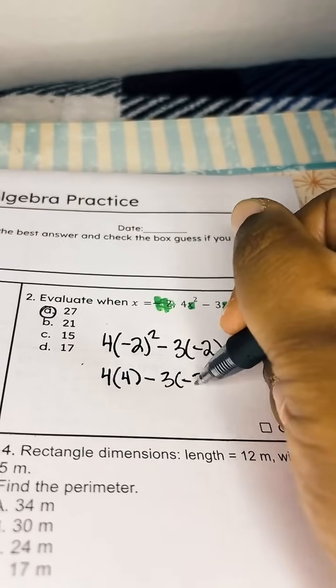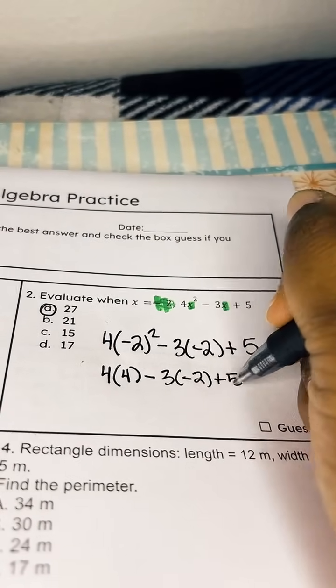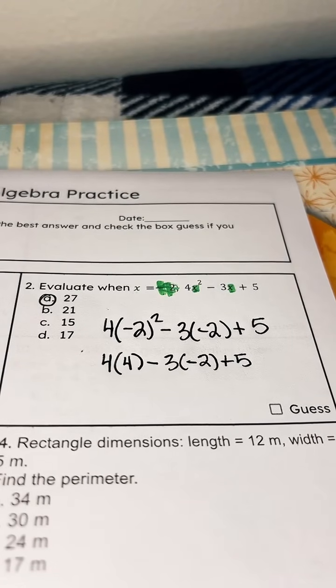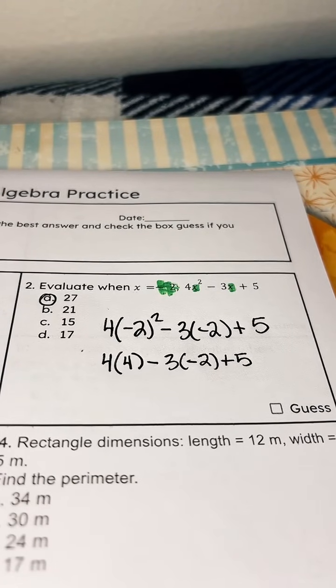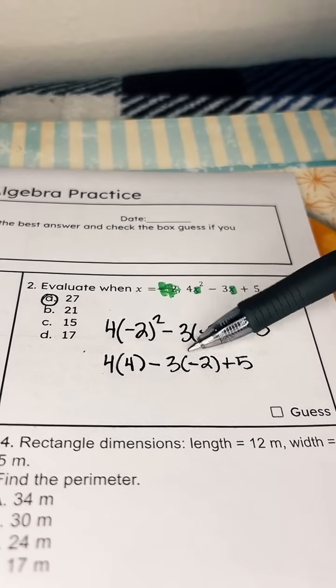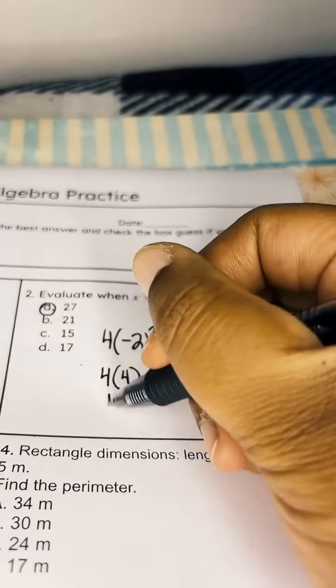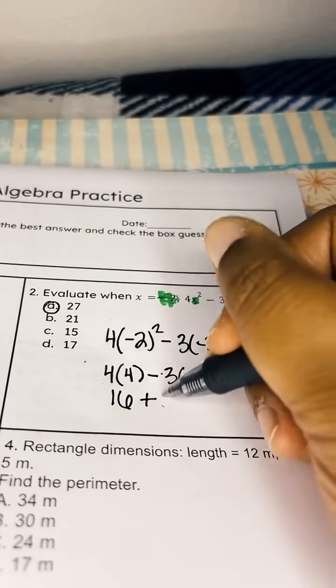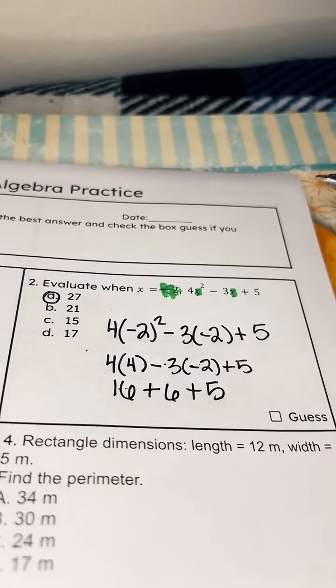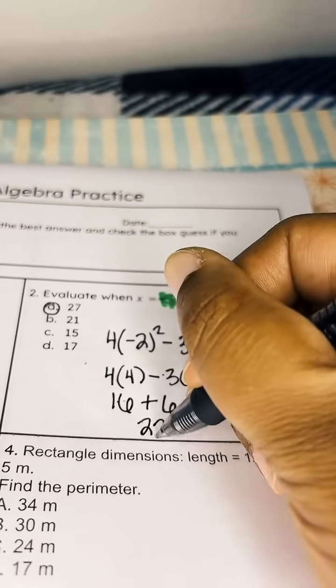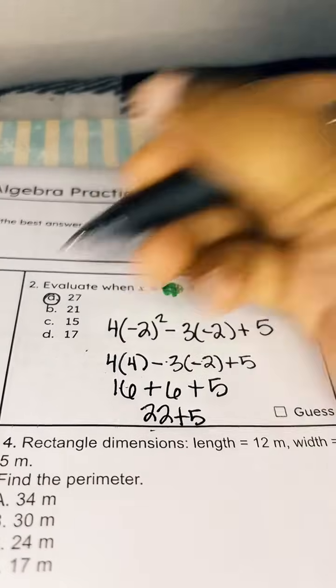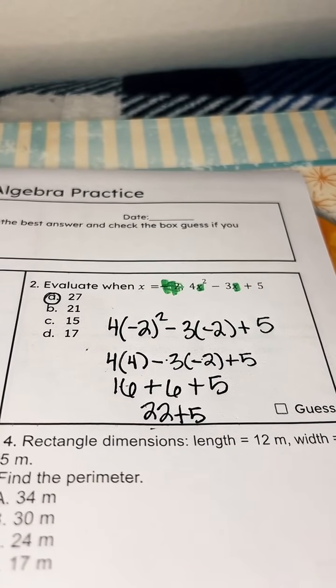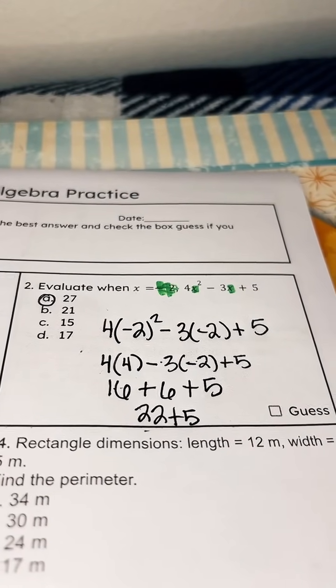I'm just going to drop down everything else, you guys. And then we'll do it step by step. Yep. You're right. It is PEMDAS. So let's multiply now. We're going to multiply here. 4 times 4, 16. Negative times a negative is a positive. 3 times 2 is 6. And then we're going to add 16 plus 6. 22 plus 5 gives us 27. Just like Jumpy Jan said. So wonderful, you guys.